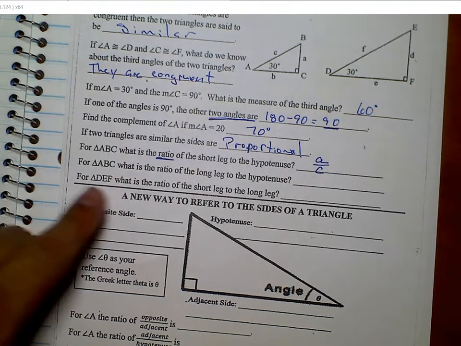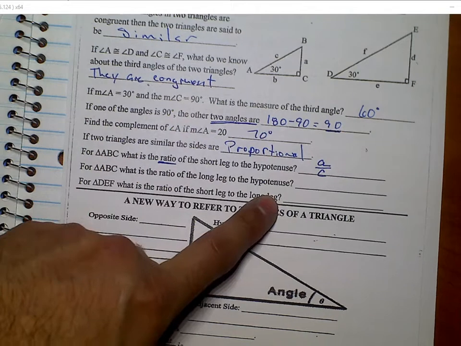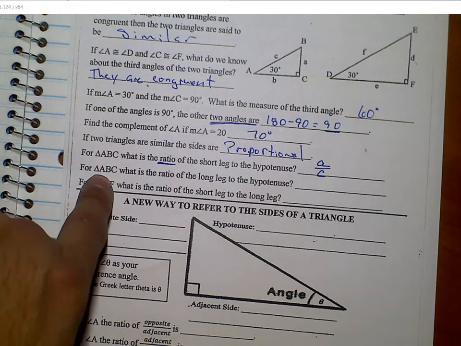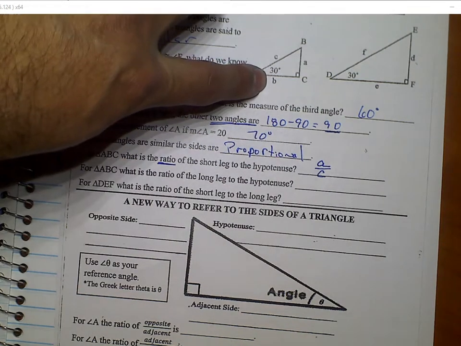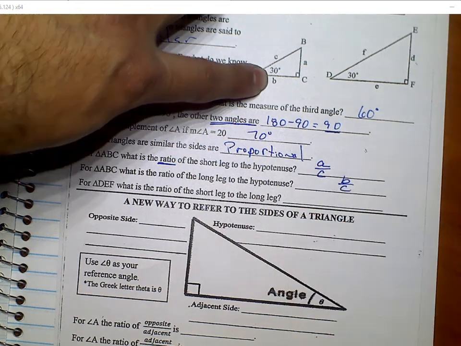What is the ratio of the long leg to the hypotenuse? Which one's the long leg? Little b over C.